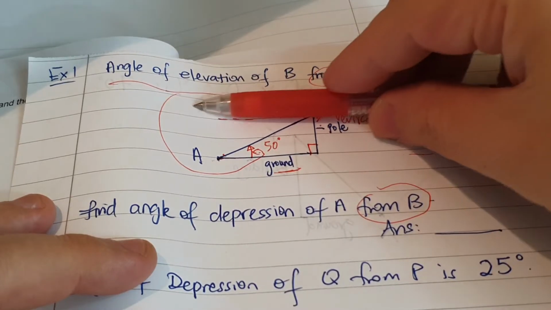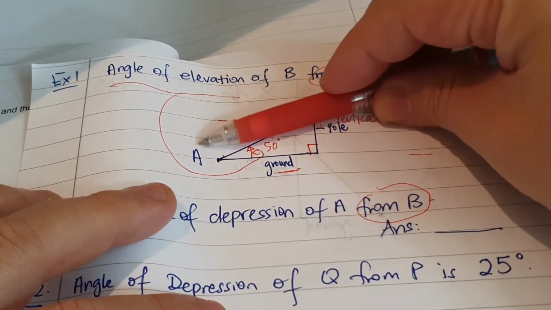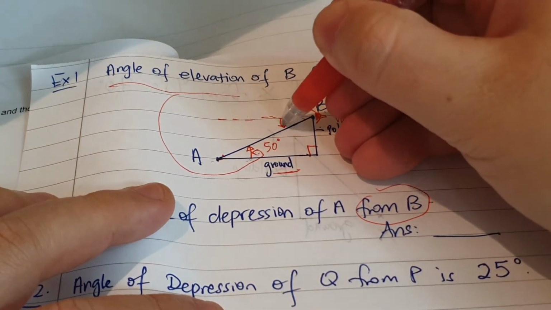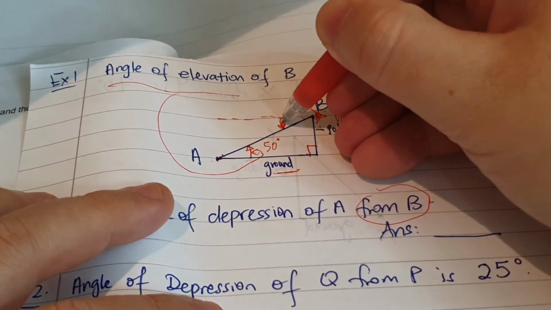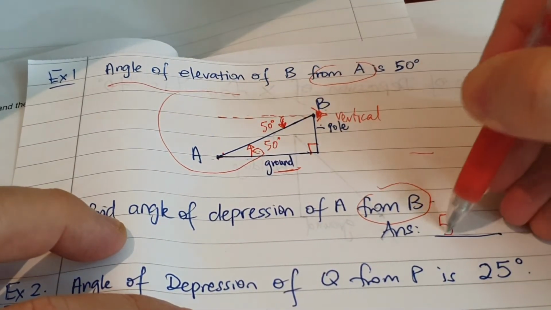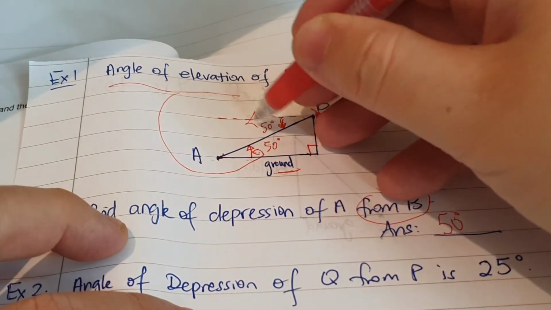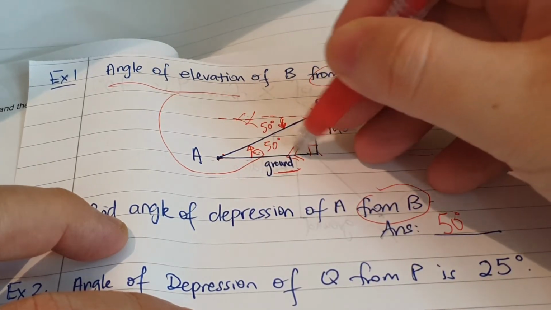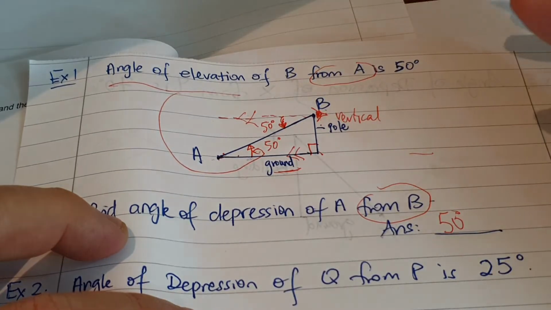But to see this A, you have to look down. So this is your angle of depression, which also has the value of 50, just to tell you that they are equal. Why? Because this is parallel to this. So using alternate angles of parallel lines, this and this are the same value.